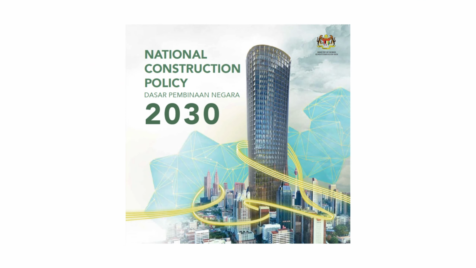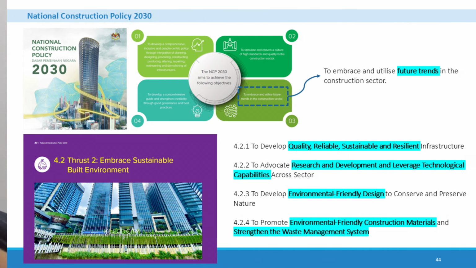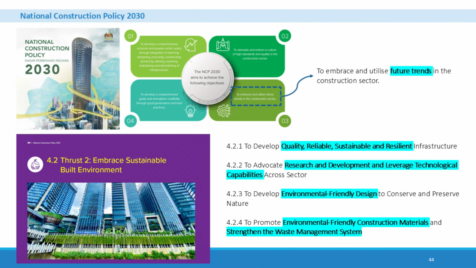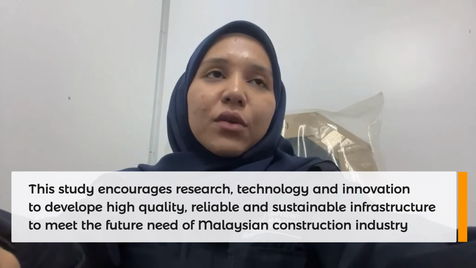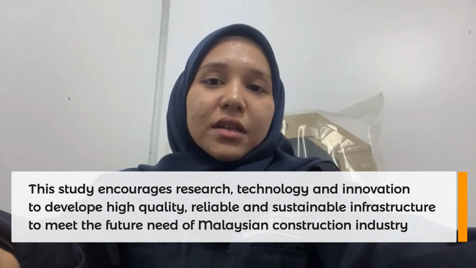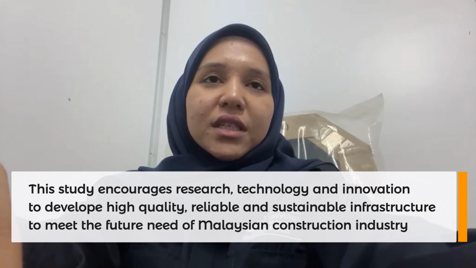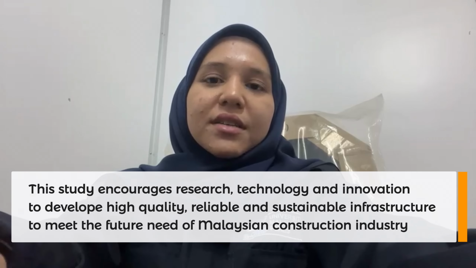In addition, this project is closely aligned with the National Construction Policy 2030, especially under Clause 2, which is to embrace a sustainable built environment. ReNova also supports the policy by promoting environmentally friendly construction materials and strengthening construction waste management through the utilization of recycled concrete aggregate. At the same time, the project encourages research and technology innovation to develop high quality, reliable and sustainable infrastructure that meets the future needs of the Malaysian construction industry.